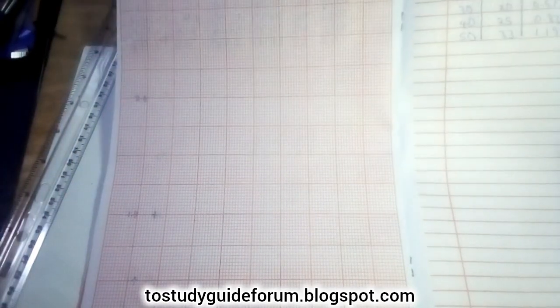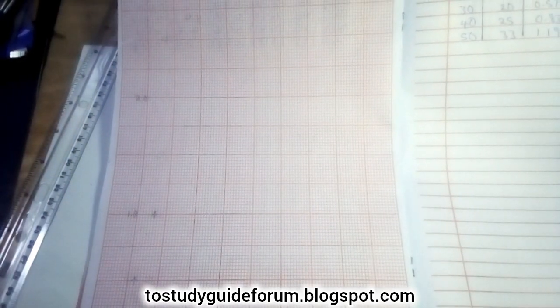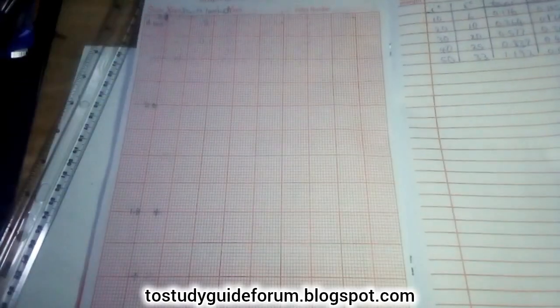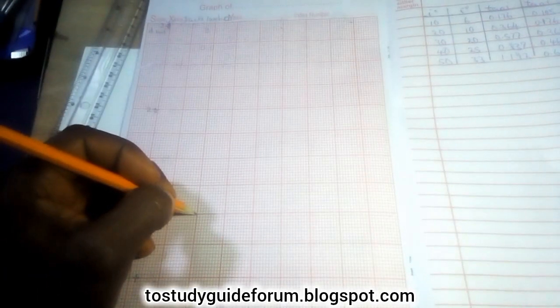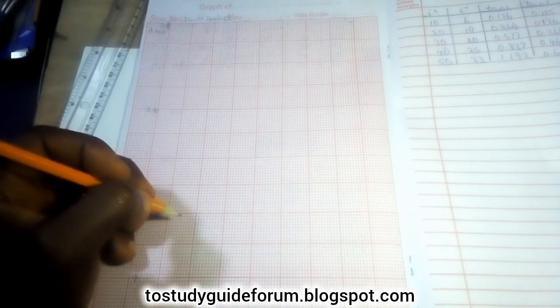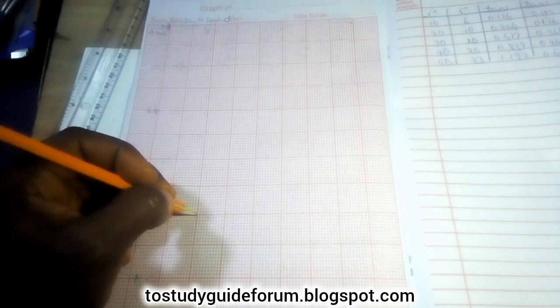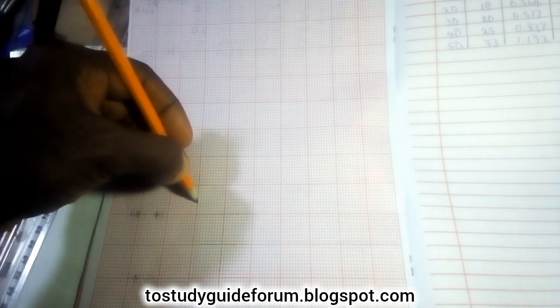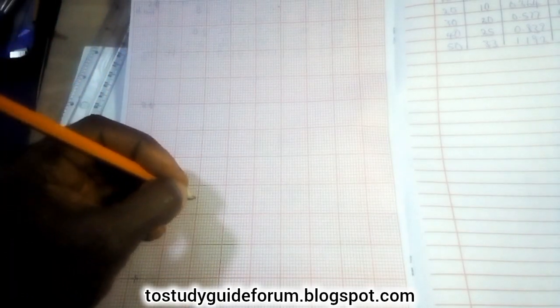We have 0.2. 0.2 is here. 0.21. We can go by 0.21. This 0.21 is here. So then we have 1, 1. This is 1. And then remember this is 1. This is 0.1, 0.2. Okay, this is 1, 1, 2, 3, 4. This is 1, 1. We have it here.